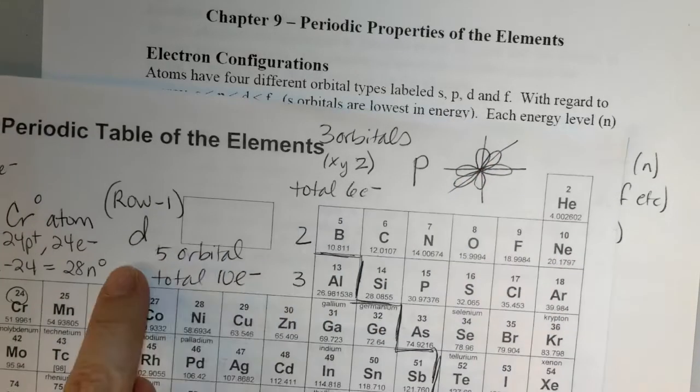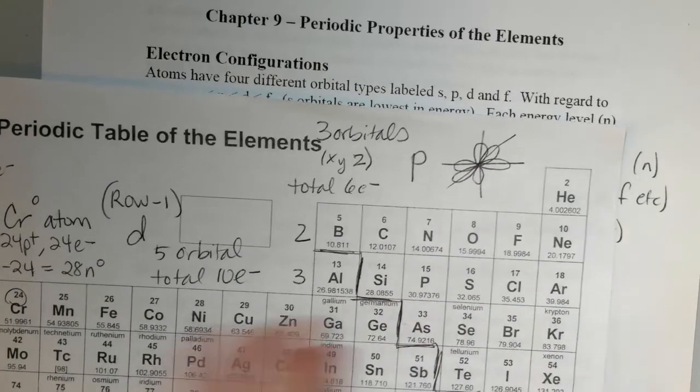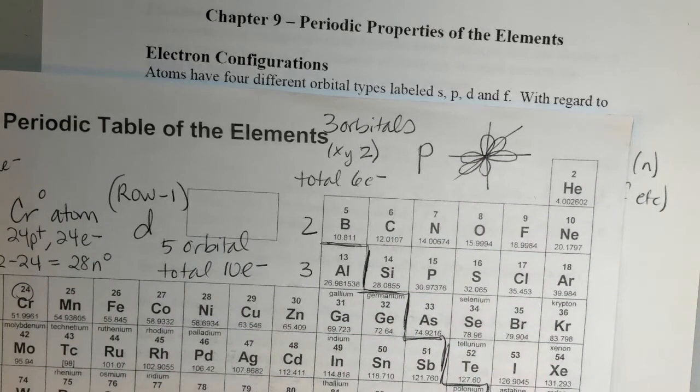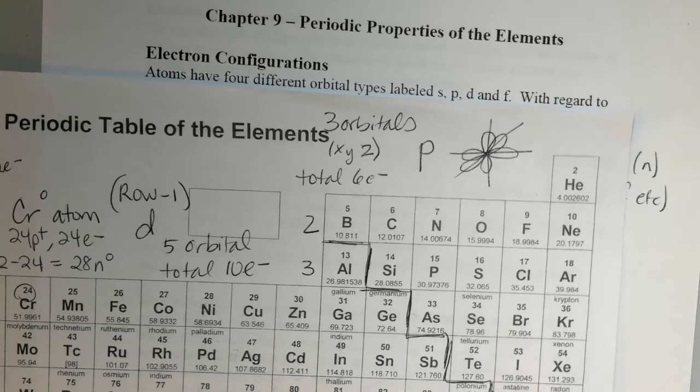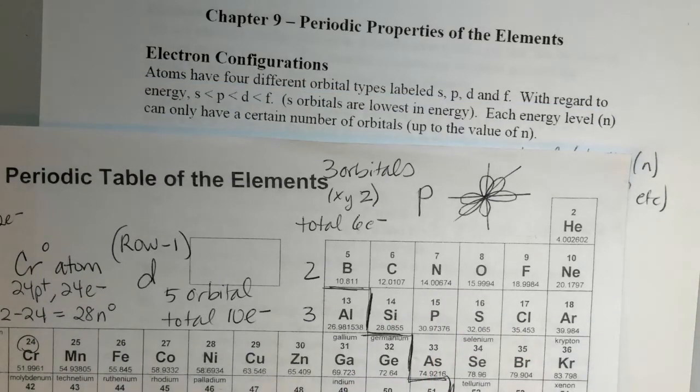And then D comes along and says, well, instead of being on the axes, let's go between the axes. So they have names like DXY, DYZ, DXZ. And so these are just different spaces for those electrons to, again, be as close to the nucleus as possible, but to stay away from each other. That's kind of the goal with this.